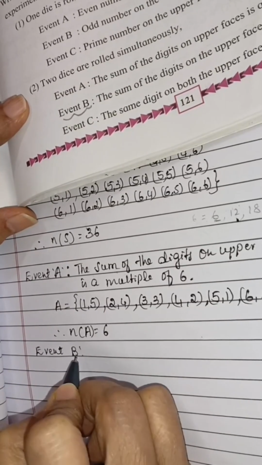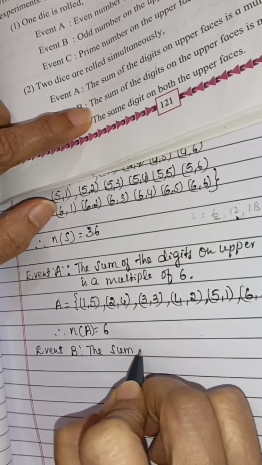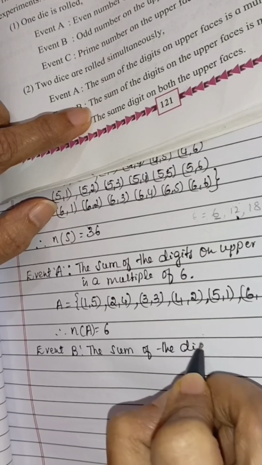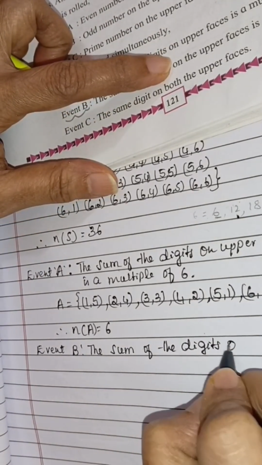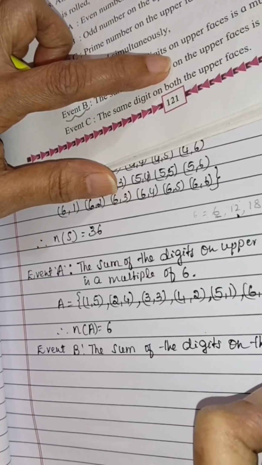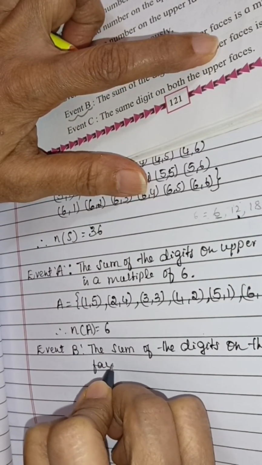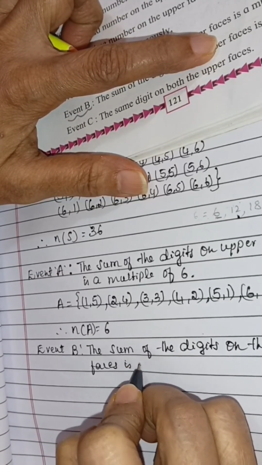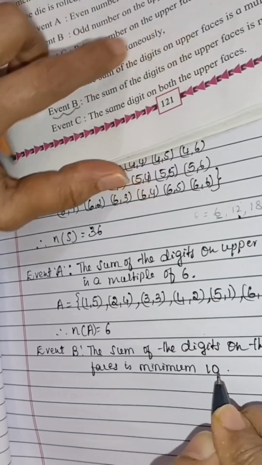Event B, what does event B say? The sum of the digits on the upper faces is minimum 10.